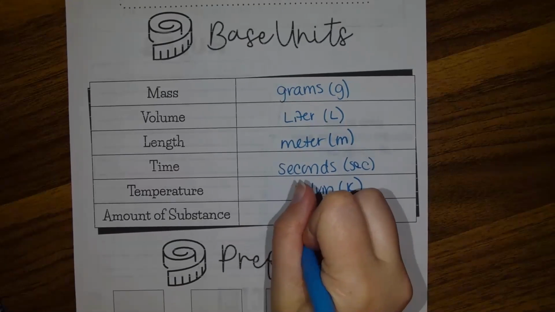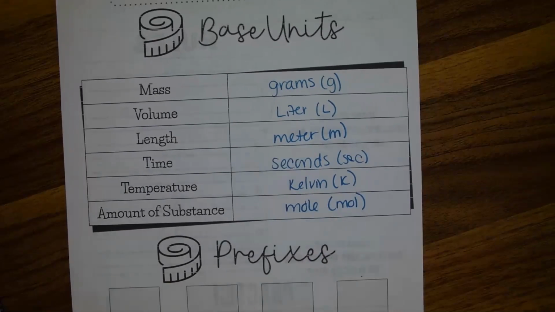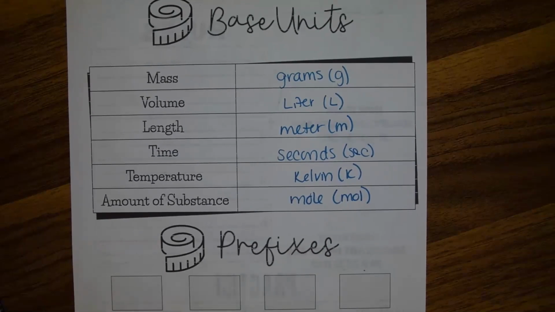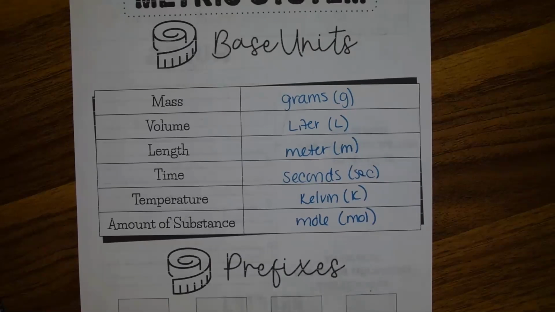The last one is going to be the amount of substance, which is the mole. We will talk about what that mole is and how we calculate for it when we get into chemical reactions, because it plays a huge role in not only balancing, but also in stoichiometry.